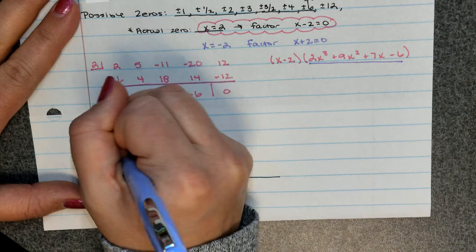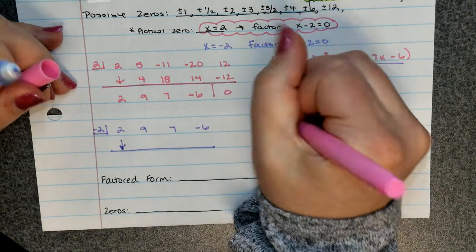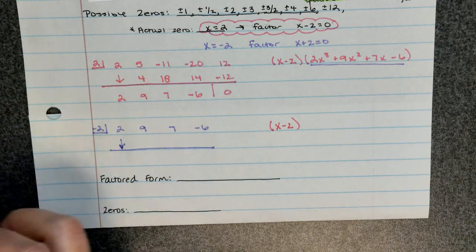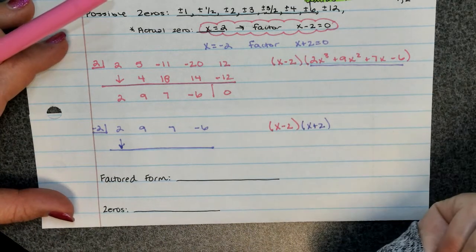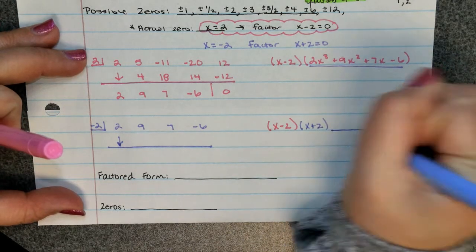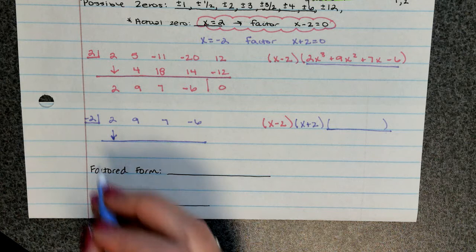And we're just doing synthetic division again. Because I know I started with the x minus 2, and I'm going to factor out also x plus 2, that's what I'm working on right now, and then I need to figure out what is still left after I factor out that x plus 2, okay? So that's what we're doing.